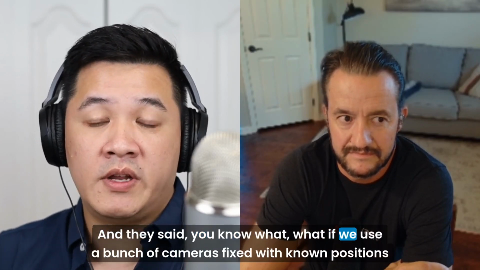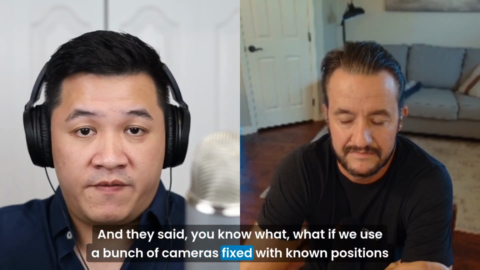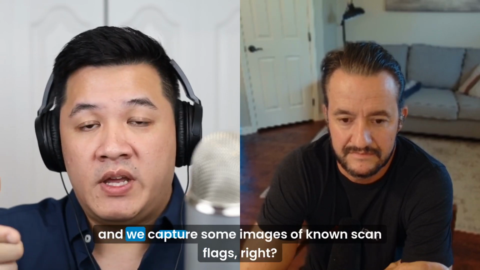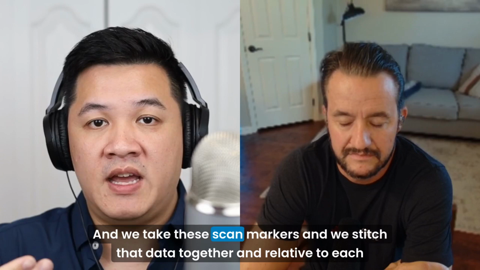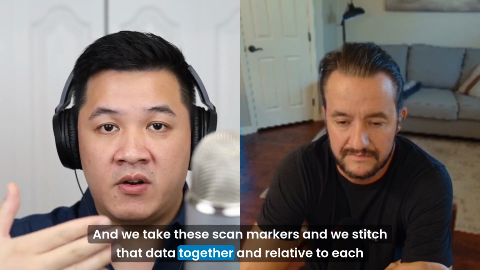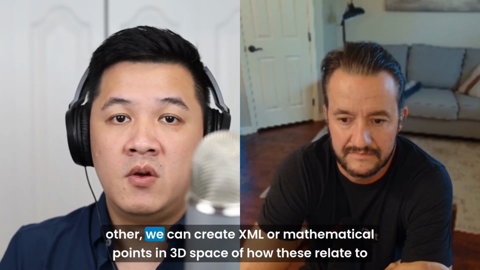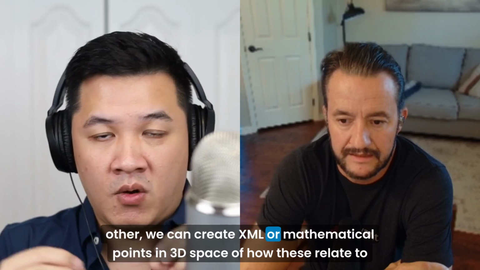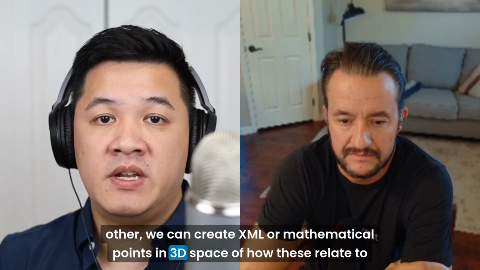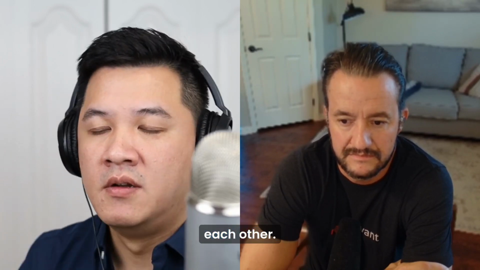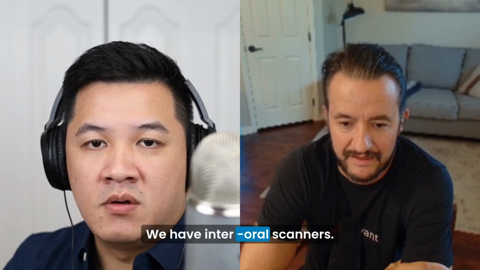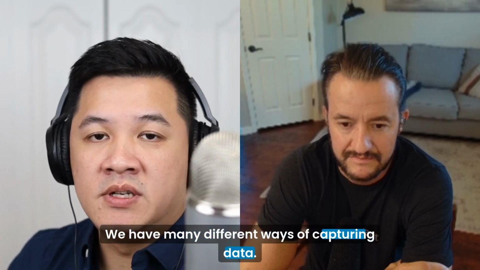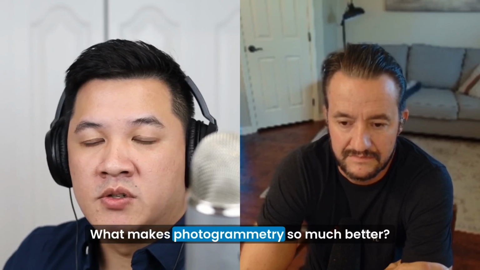They said, what if we use a bunch of cameras fixed with known positions, and we capture some images of known scan flags? We take these scan markers and stitch that data together, and relative to each other, we can create XML or mathematical points in 3D space of how these relate to each other. Okay, that's great and wonderful, but why does that matter? We have intraoral scanners, we have many different ways of capturing data. What makes photogrammetry so much better?